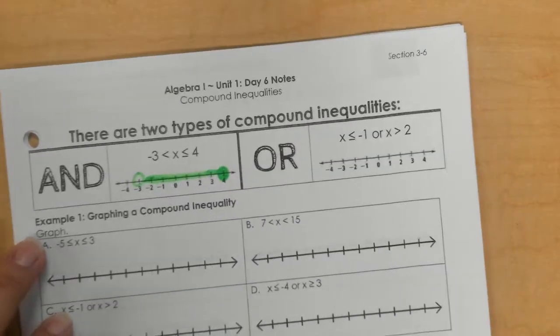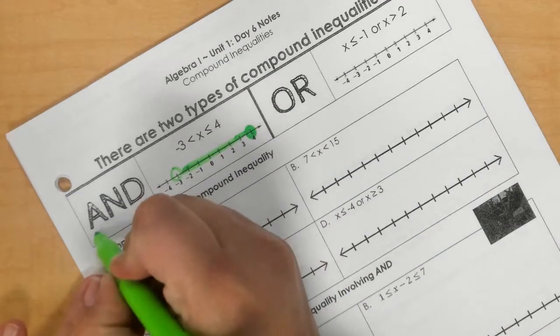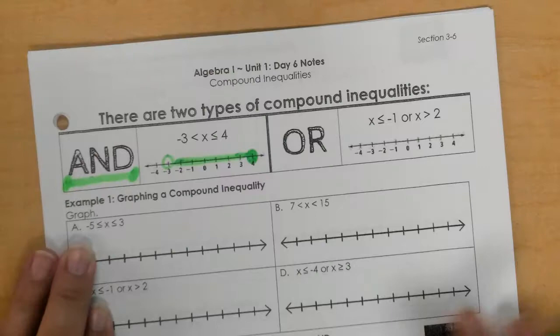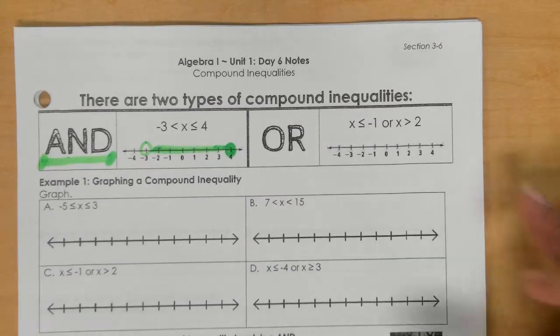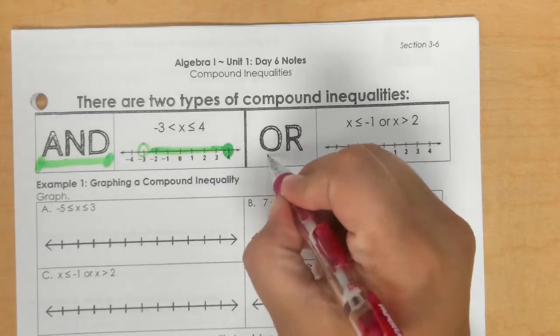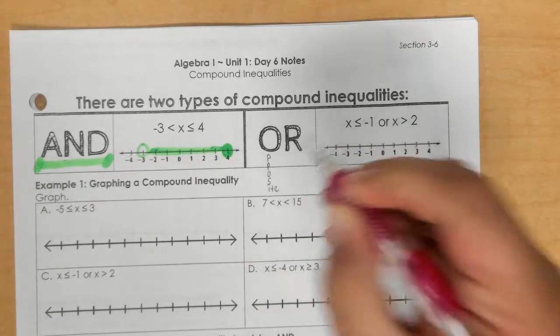Alright, then for the ors, and before I go to or, and, think, connect. Okay? For or, we're going to go opposite ways. So I like to think of the O as opposite. Opposite.